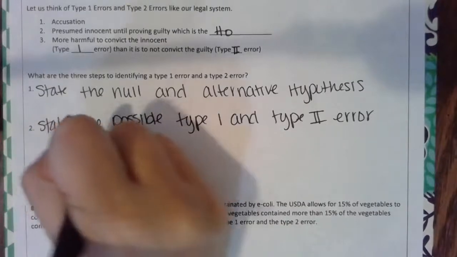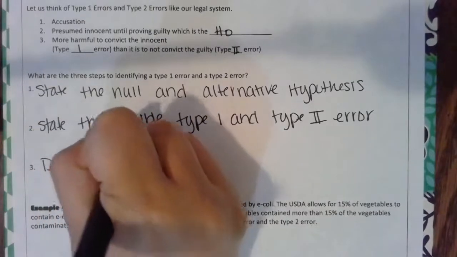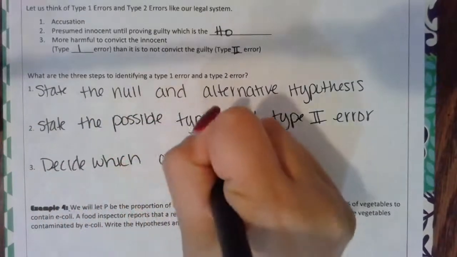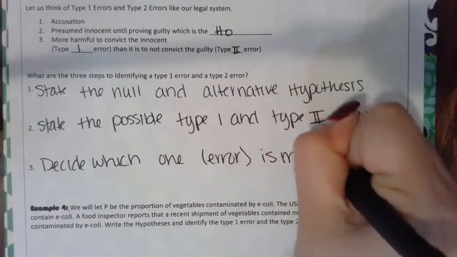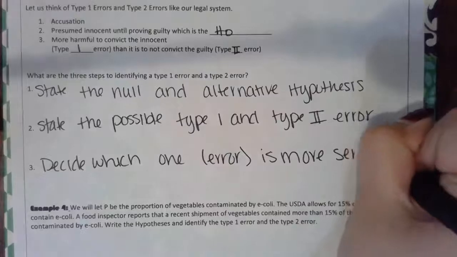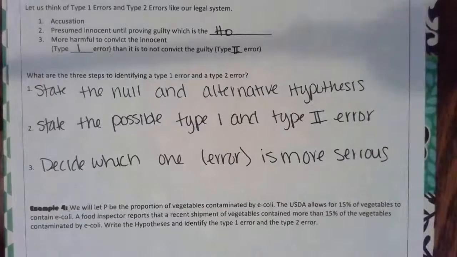You actually won't be deciding which error is more serious. I just need y'all to get the hang of at least trying to figure out what kind of error we would get.